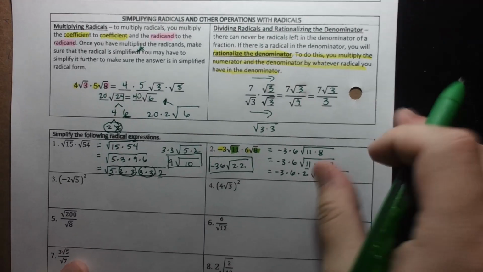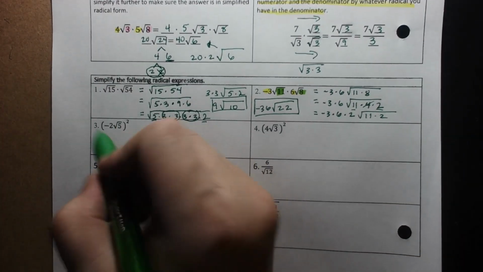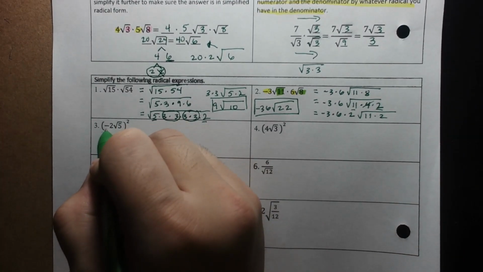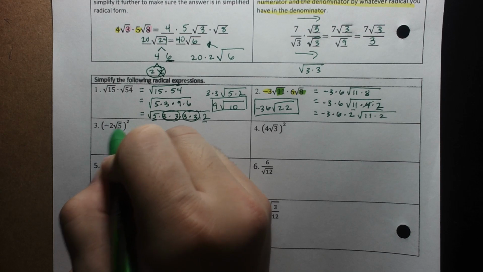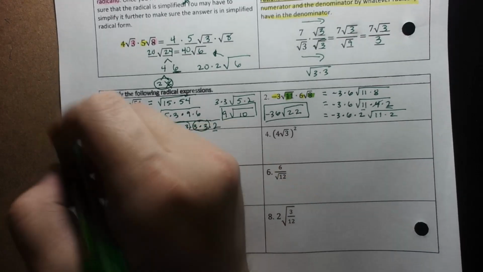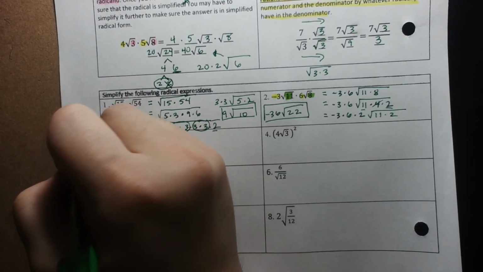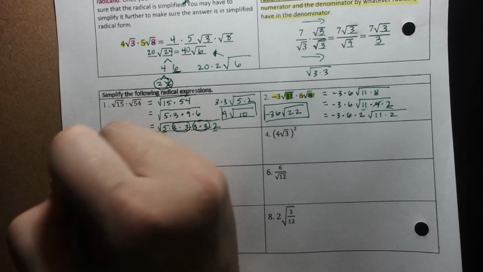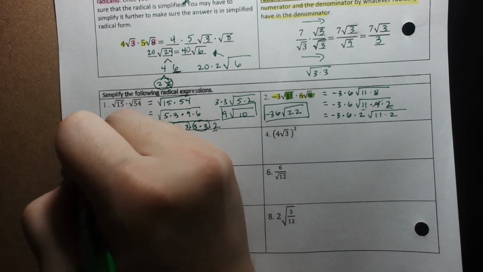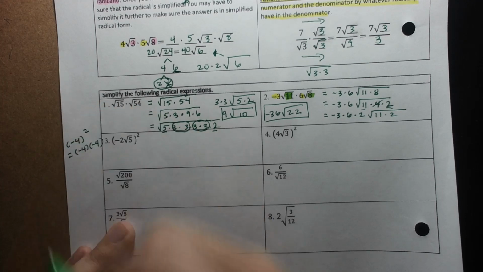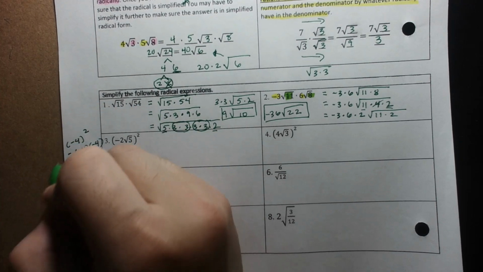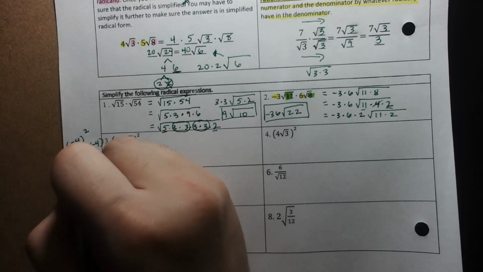All right. Okay, let's take a look at number 3. We have negative 2 times the square root of 5, the quantity squared. Y'all, if we remember, we have negative 4, the quantity squared. That can be rewritten as negative 4 times negative 4, right? So that's just what? 16.